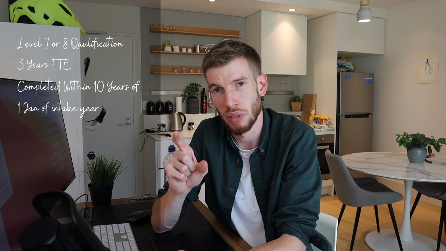To make that a little bit simpler, because that is a very confusing wording, start at the 1st of January in the year you want to go in, and take 10 years off of it. If you completed your degree after that date, then it's eligible. If you completed it before, then it's no longer eligible. So for 2023, it needs to have been completed after the 1st of January 2013 to be eligible for the 2023 intake.